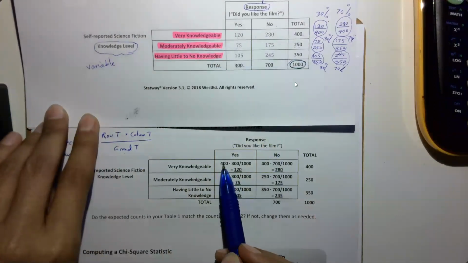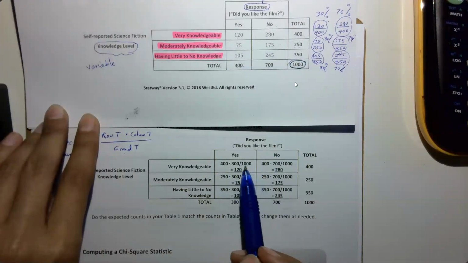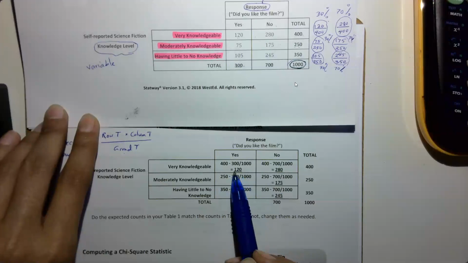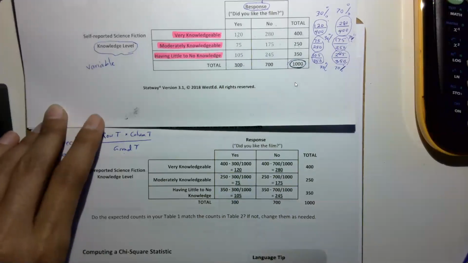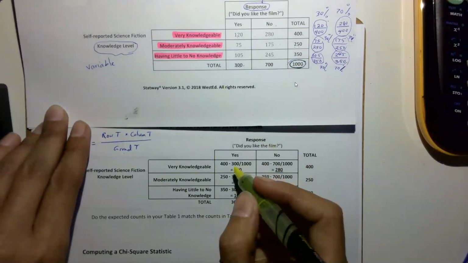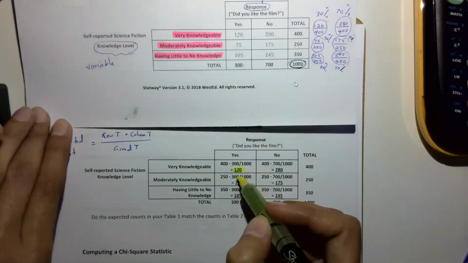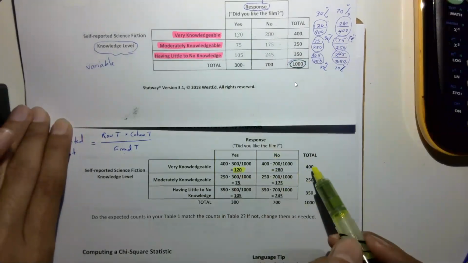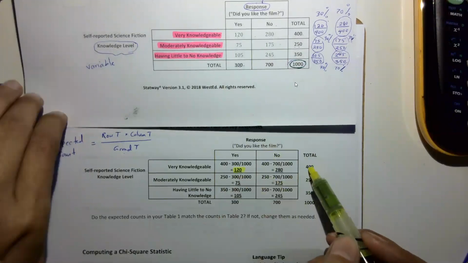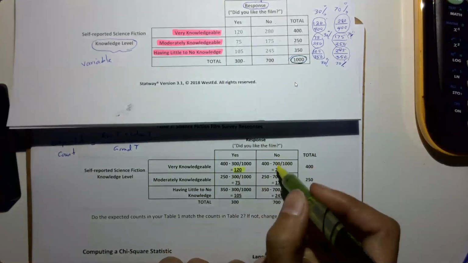Row total times column total divided by grand total, which gives us 120. So let's highlight this number here. 120 is the expected count for the first cell. For the second cell, the row total is 400, the column total is 700, and we divide it by 1,000. We get 280.